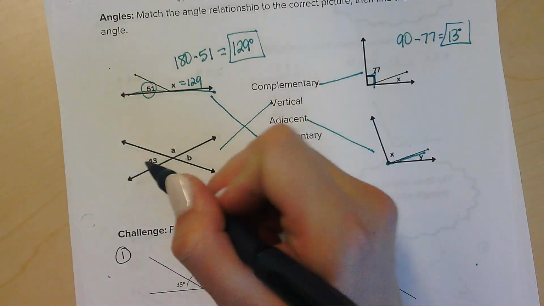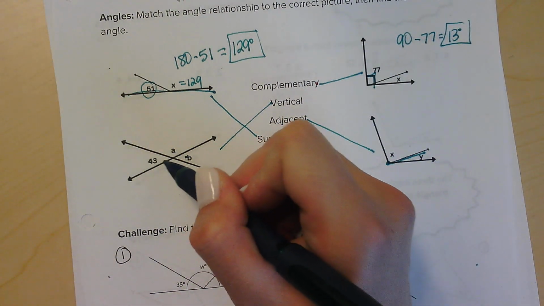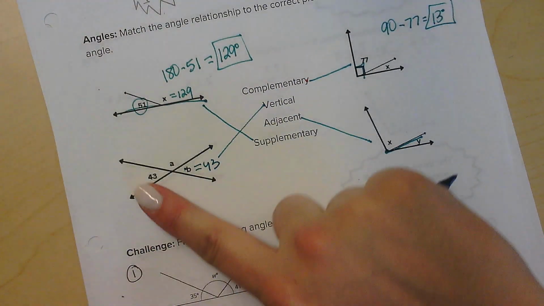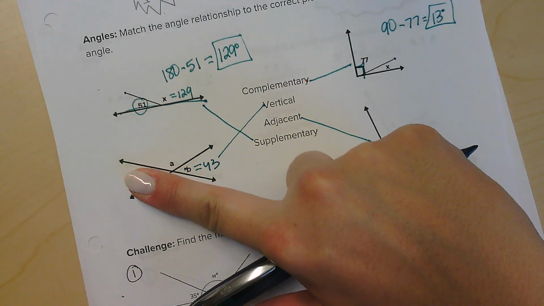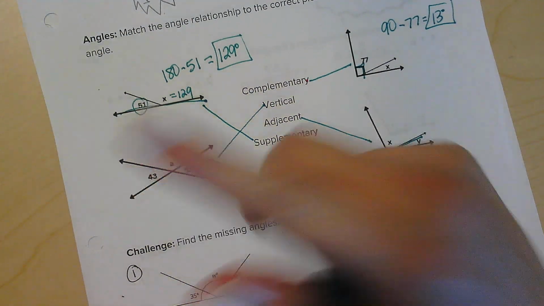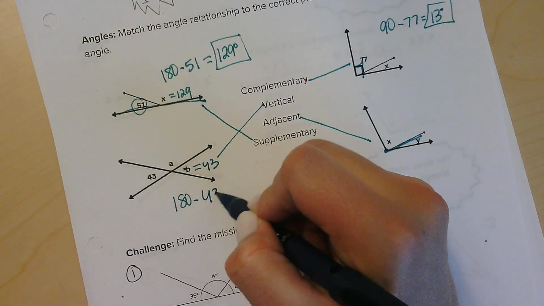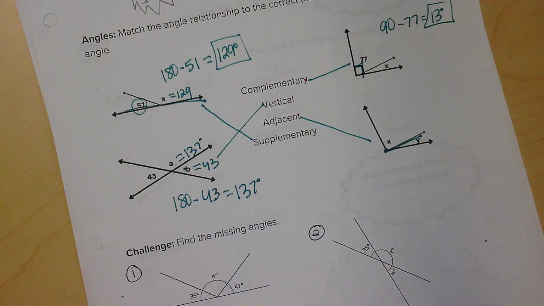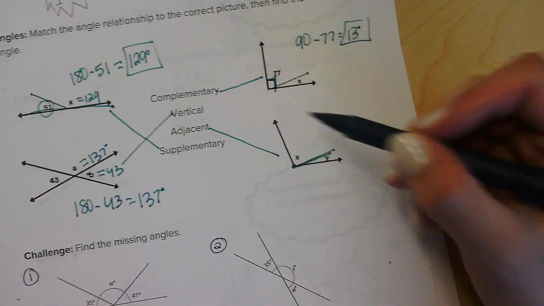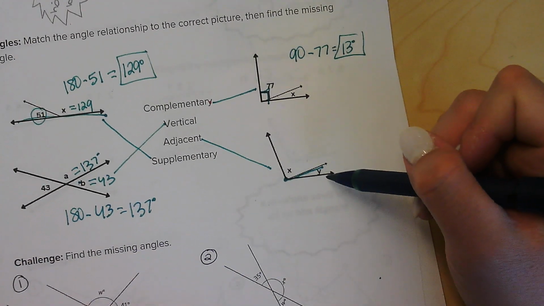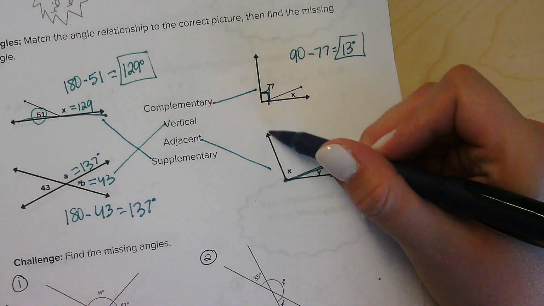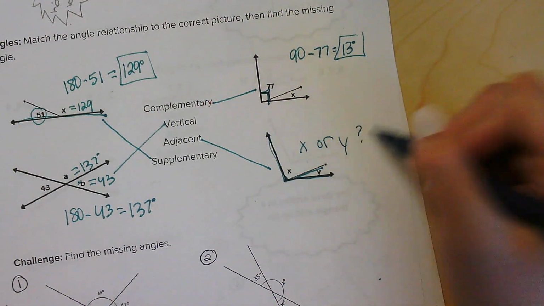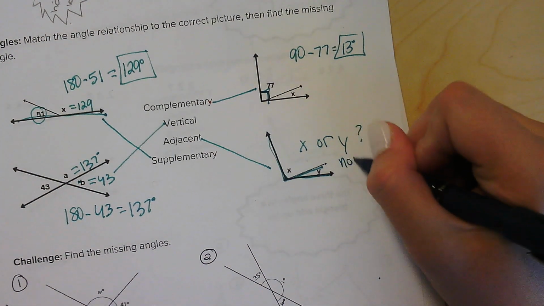Vertical angles across are the same. So if this is 43, the one directly across is also 43. And then I can remember that two angles on a line add up to 180. So I can do 180 minus 43, and I will get 137 degrees. So A is 137 degrees. My last one is adjacent, and this one I do not have enough information. I don't know what this total is, so I don't know what X or Y are. Question mark, I don't know. Not enough info.